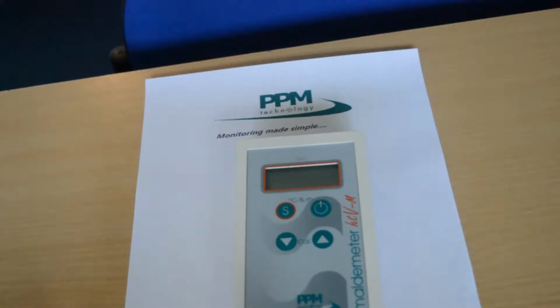Another additional feature is the ability to change your limit setting. This setting governs how quickly the instrument will clear before being able to take another sample. The default limit setting for the formaldemeter is 1, which means the fuel cell must be very stable before the instrument allows the user to take another sample.